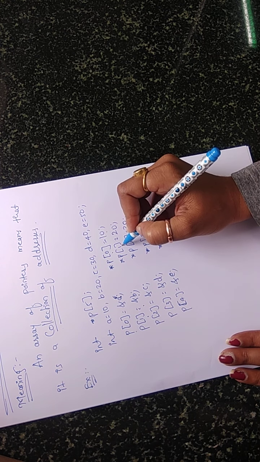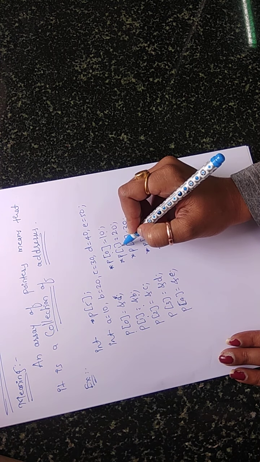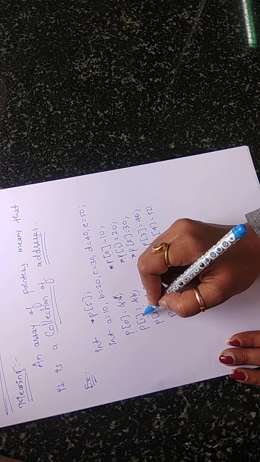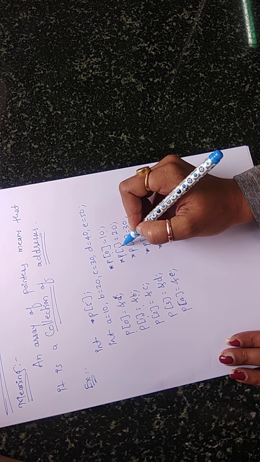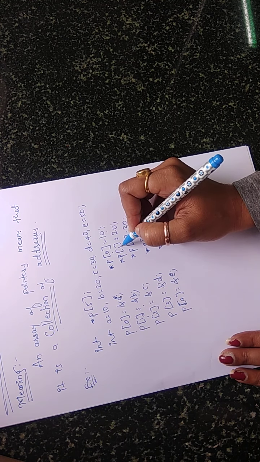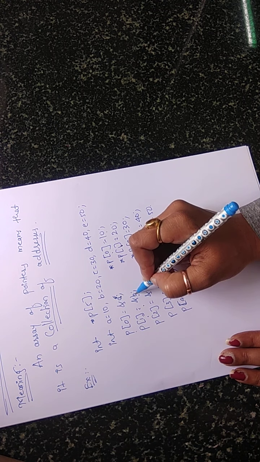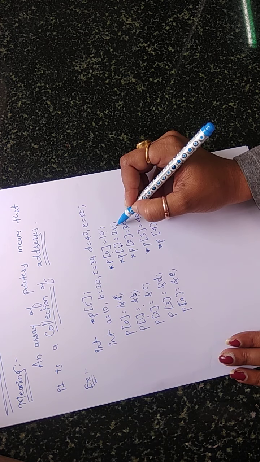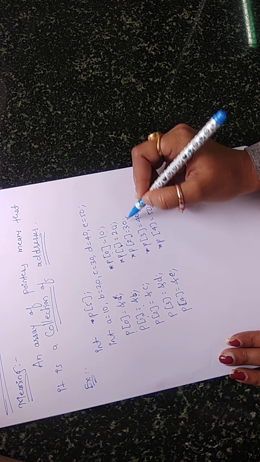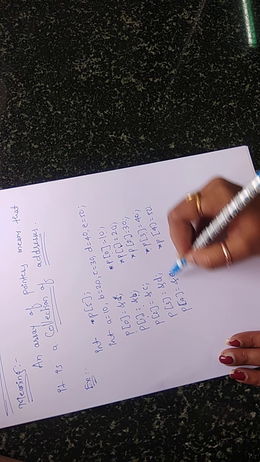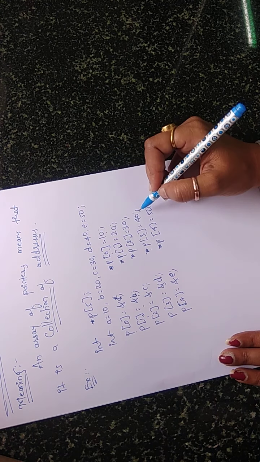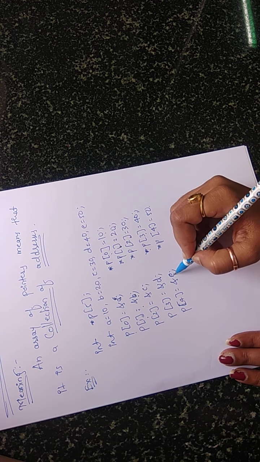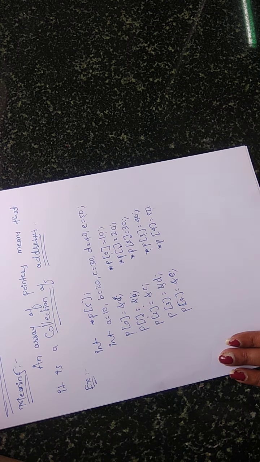Asterisk of p of 1 will go to the address stored in this position, which is the address of b, and the value assigned to b is 20. Asterisk of p of 2 means 30, asterisk of p of 3 relates to d, which has 40, and asterisk of p of 4 relates to e, which has 50. Like this you can assign or think of the values.